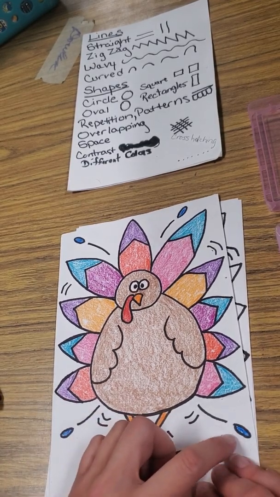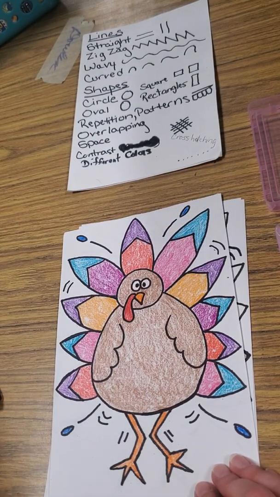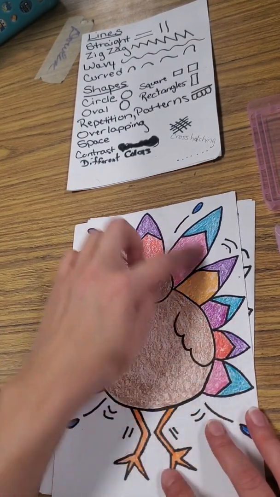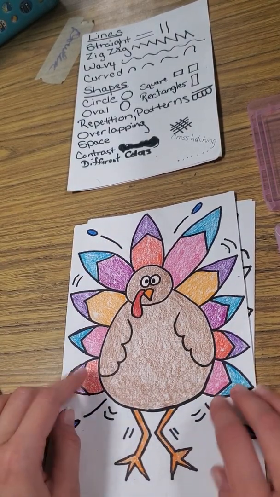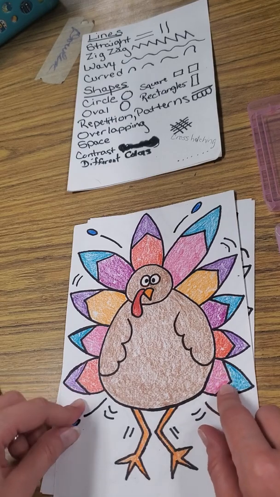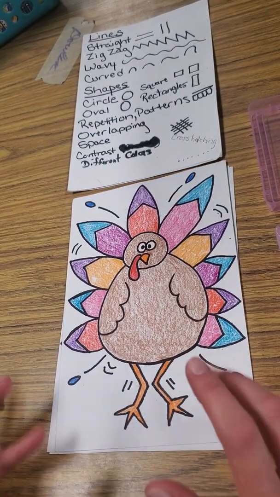And your sweat coming off would need to look like the color of water, so you can use blue, light blue, whatever you want. But your feathers, you can get as creative as you want to and as colorful as you want to. Your feathers can be any color you want them to be. And there you have your kind of shaky turkey.